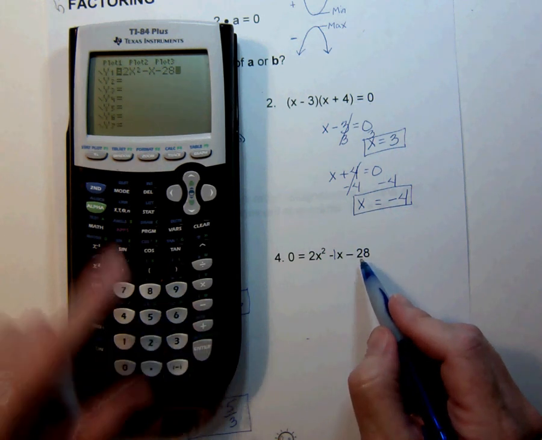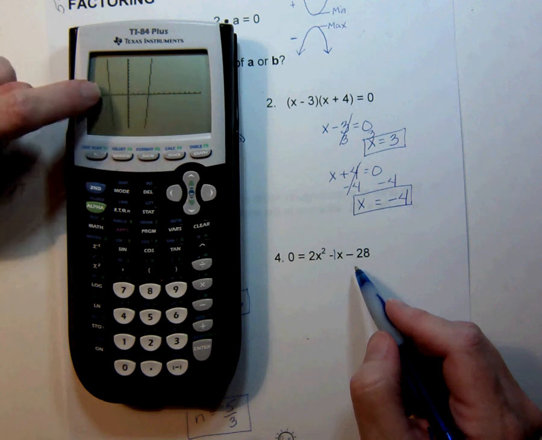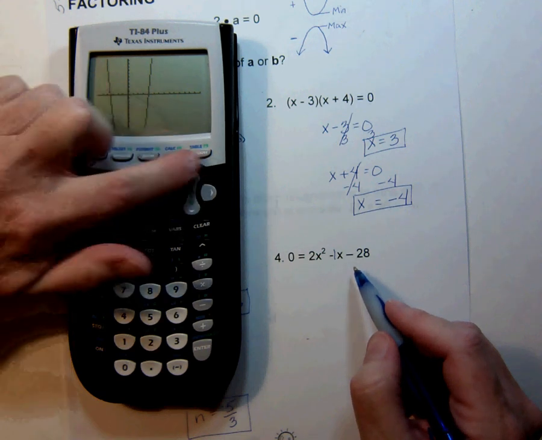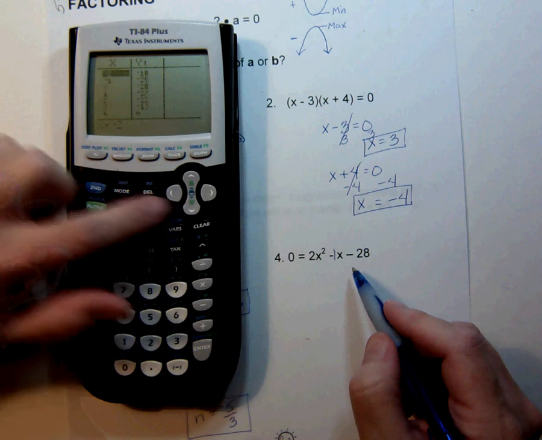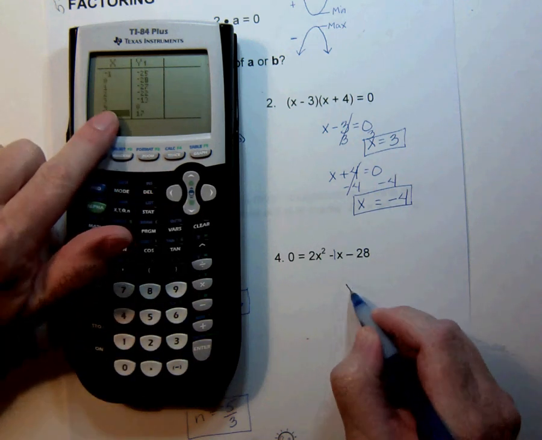So I'm going to graph it. Let's just look at where it goes. It appears to be on the 0 here, but not here. So if you go to your second table and you're looking for a 0, one of your zeros is 4. X equals 4 for one of them.